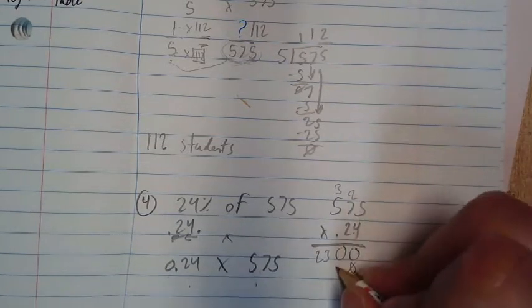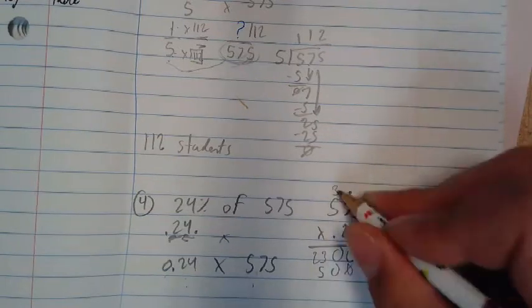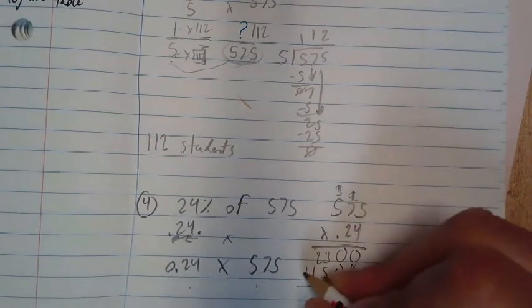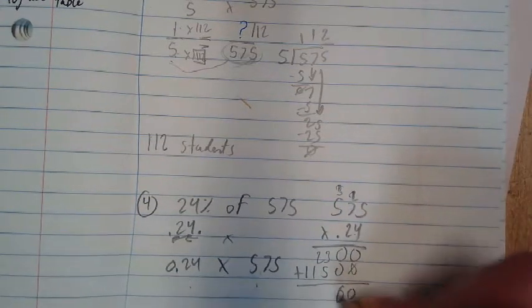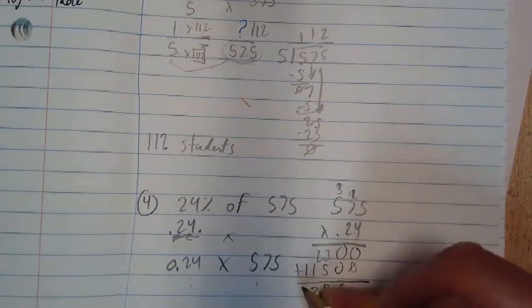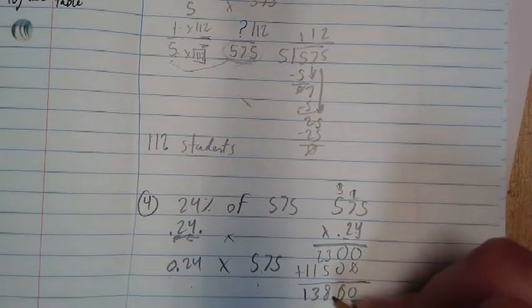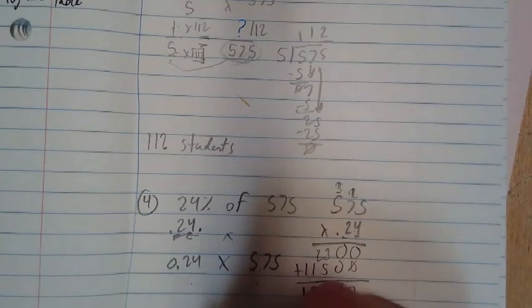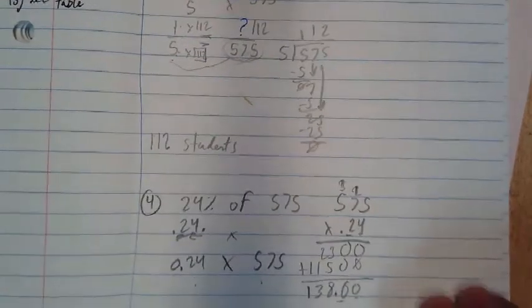Next one. 2 times 5 is 10. Carry the 1. 2 times 7 is 14. Plus 1 is 15. Carry the 1. 2 times 5 is 10. Plus 1 is 11. Again, if you have a calculator at home, you just want to use it, just go ahead. But I'm showing you the method anyways, in case you're curious. 8, 3, 1. I have 2 place values. 2, 1, 2. All right. The answer is 138 students. And that's number 4.